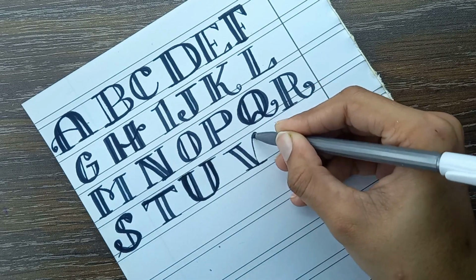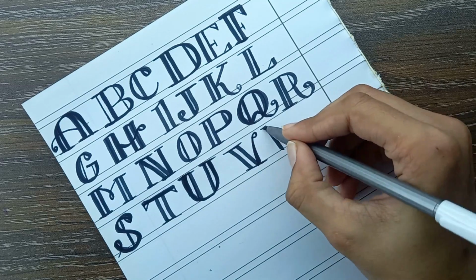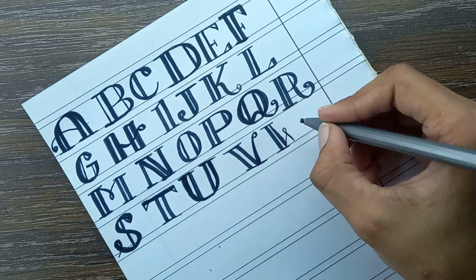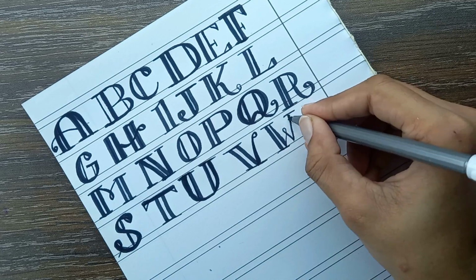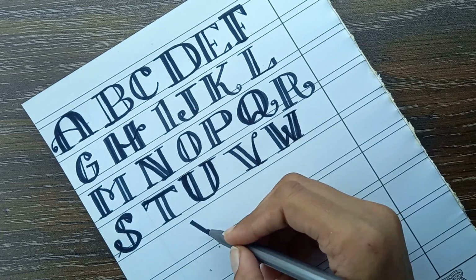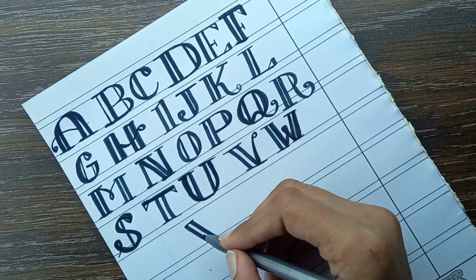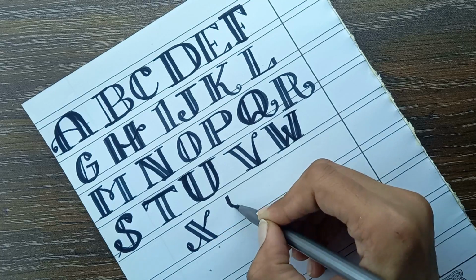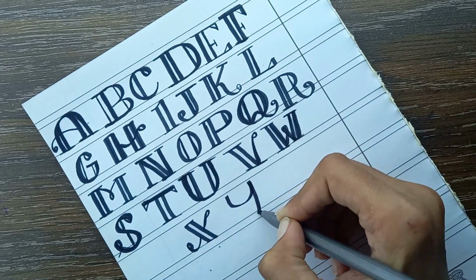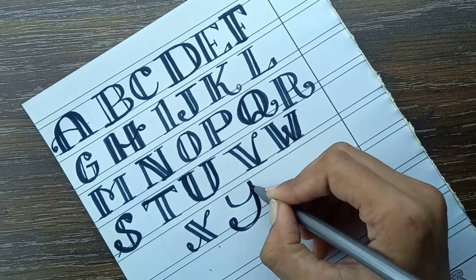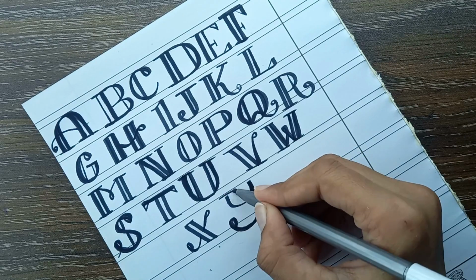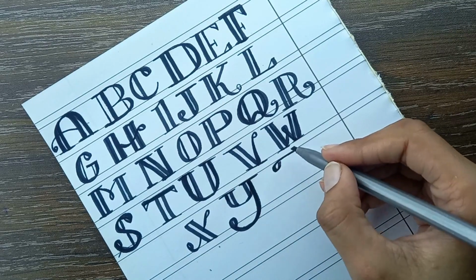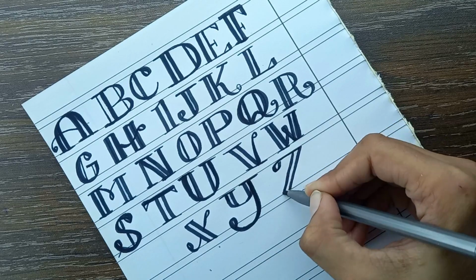V. V for violin. W. W for whale. X. X for xylophone. Y. Y for yogurt. Z. Z for zebra.